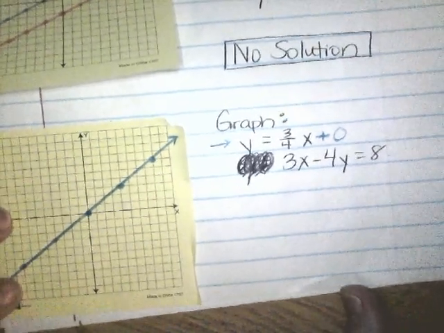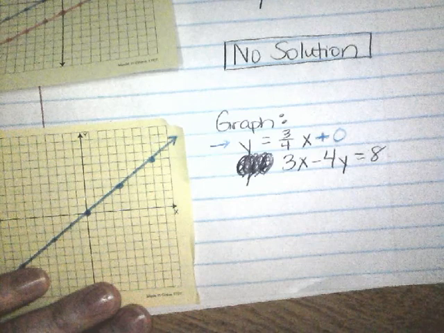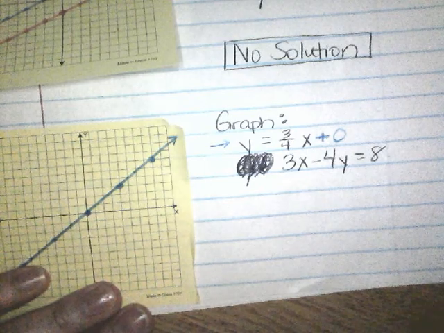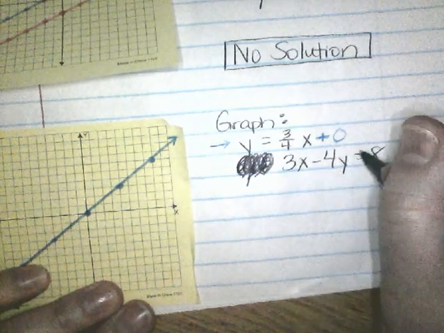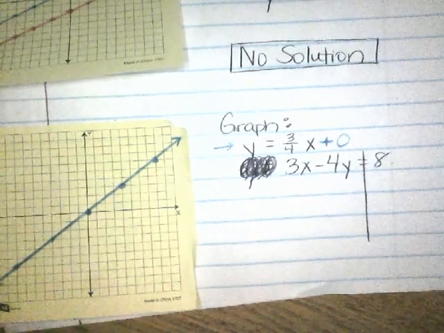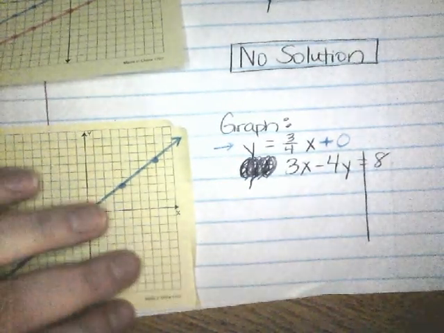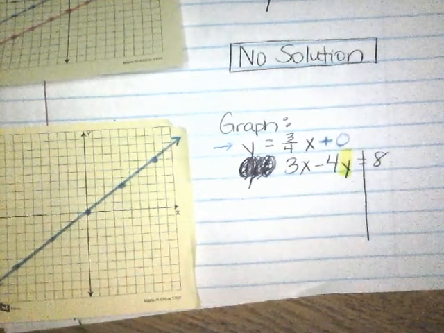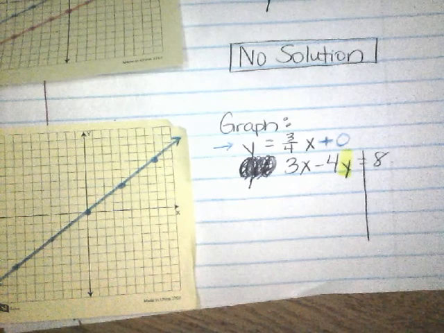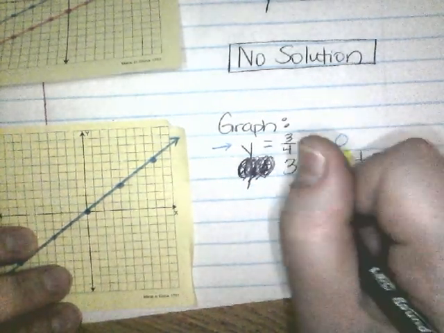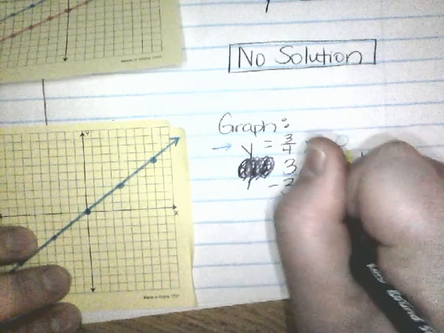Okay? Is y by itself yet? No. What's on the same side? How am I going to get rid of that negative 4? Thank you, Alyssa. I have to divide by negative 4 on both sides. I have to undo that multiplication. So I'm left with y is equal to. Now be careful here, okay? How many terms are on the right-hand side of the equal sign? 2. So I have to divide both of those terms by negative 4.